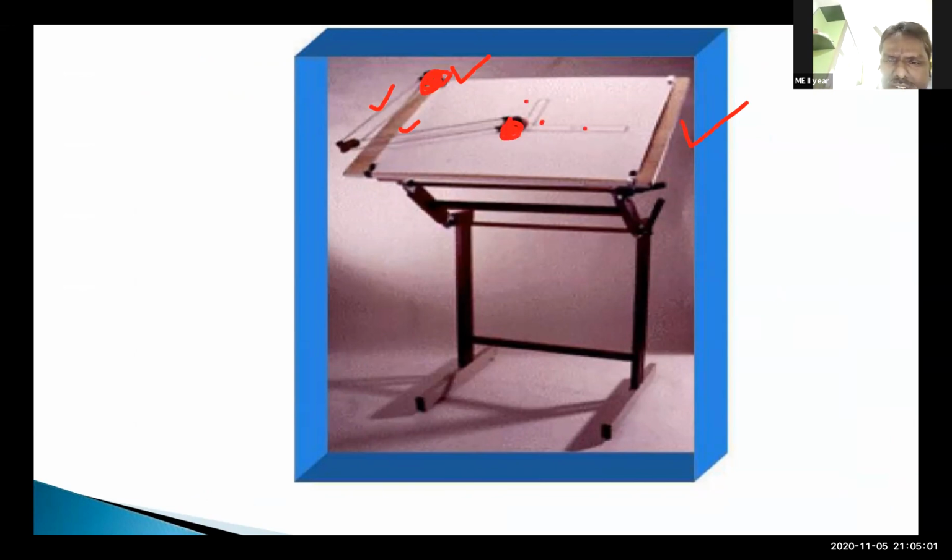You will get the horizontal line anywhere, or the vertical line anywhere. After tightening, you will maintain parallelism and perpendicularity. So this is the table, board, drafting machine and the drawing sheet. And these are the clips. Here a clip is there, here a clip is there, like that.